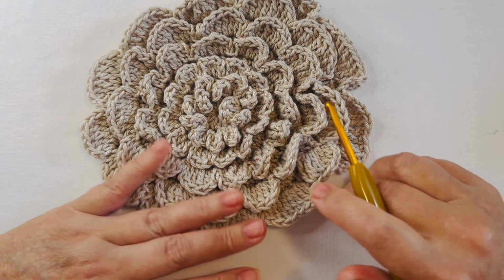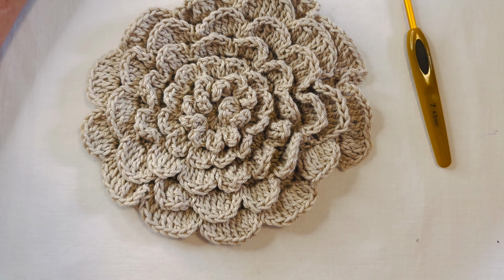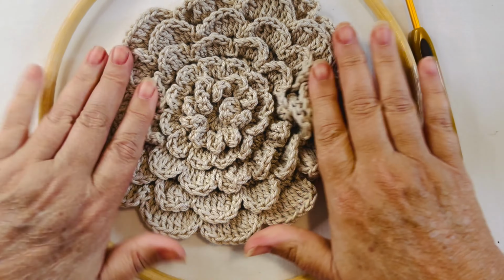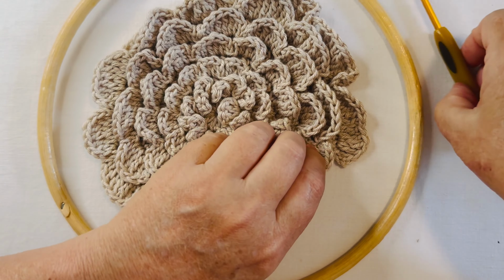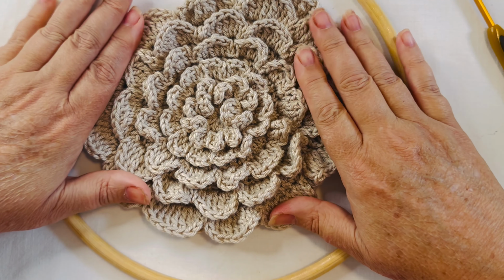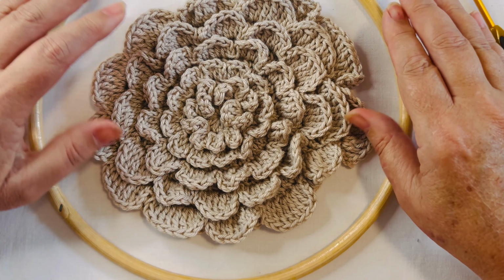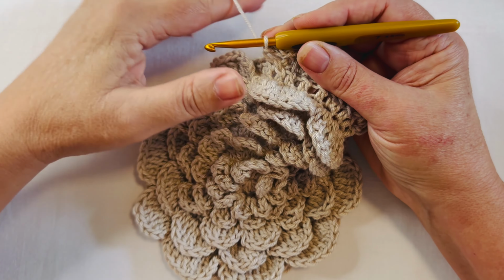Okay, I can see myself undoing this one because I really wanted to pop it on a hoop, but with me choosing the drapiness, it's too floppy and I don't want to glue it or starch it. Maybe I'll pop it on a cushion cover. That would look nice too. So I hope that'll be really helpful for you.